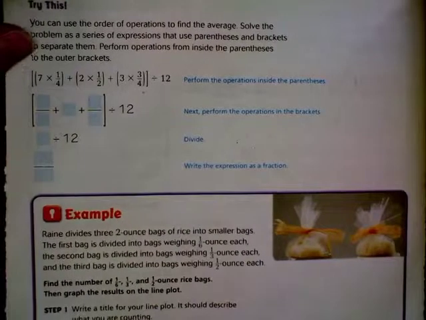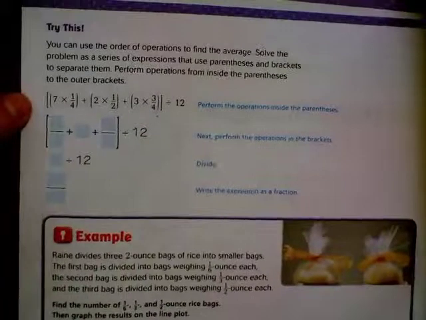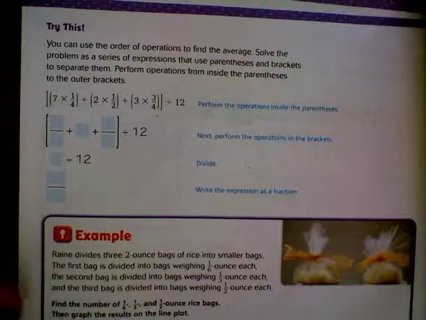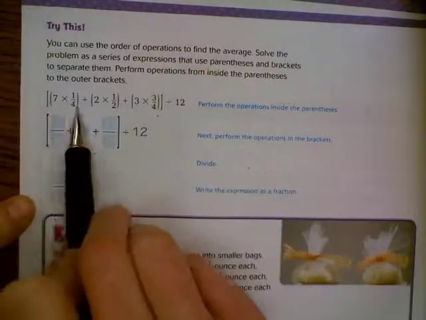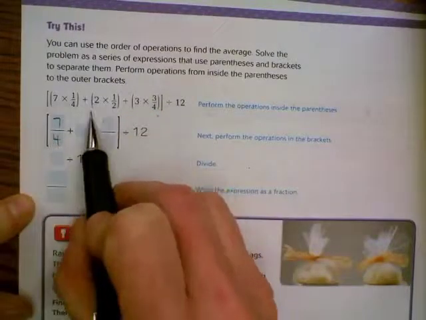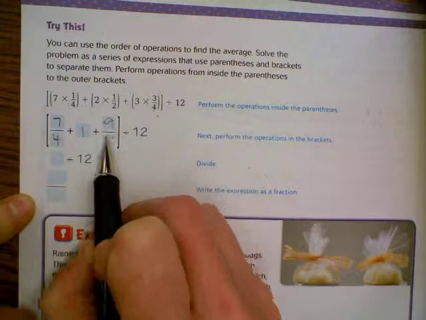On the back, this is for the problem on the front, it tells us that we can use order of operations to solve this. This is not going to be required as far as the way that you solve it, but basically they're taking all of the steps that we took on the front page and combining them into one problem using parentheses and brackets and order of operations. So in this case, of course, to get rid of our parentheses, that's where we always start. 7 times 1/4 is 7/4. 2 times 1/2 would be 2/2 or 1. And then 3 times 3/4 is 9/4.